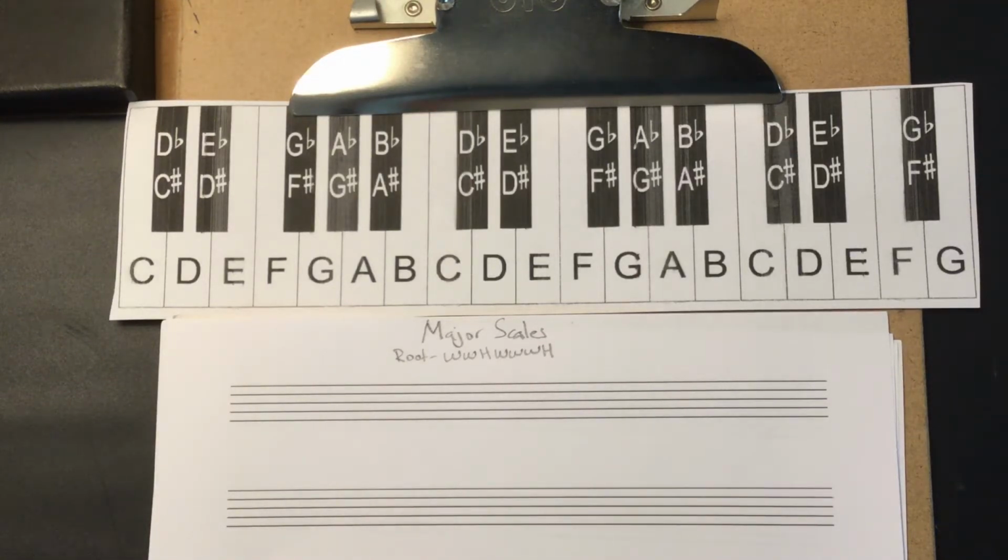We're going to talk today about major scales, the most important scale you're going to learn, and you can figure out just about every other scale based on this one. So really spend some time on this. Make sure you understand it and learn it. I'm going to talk today about how to build them, and we're going to listen to what they sound like.